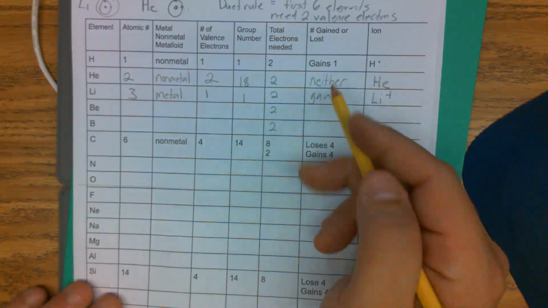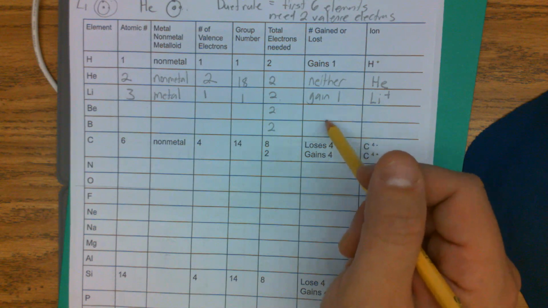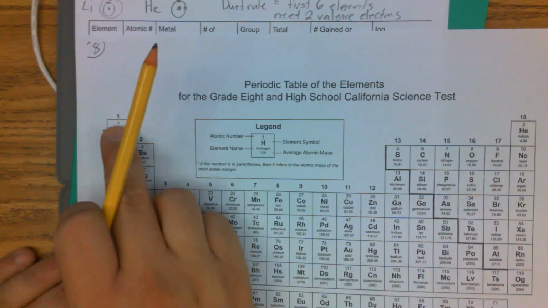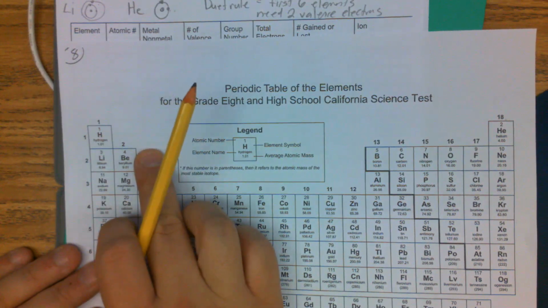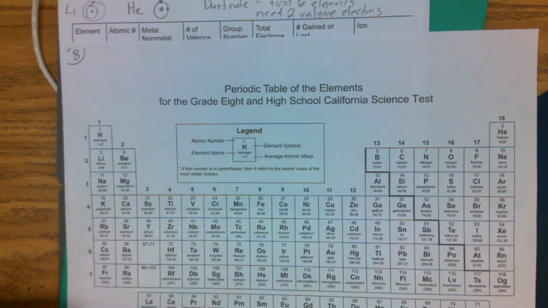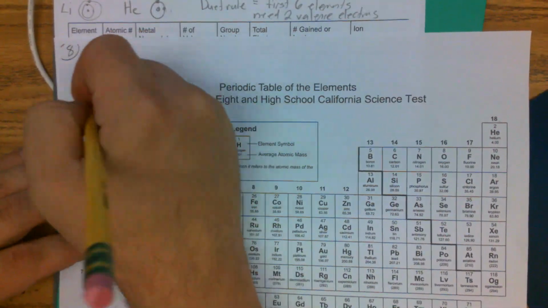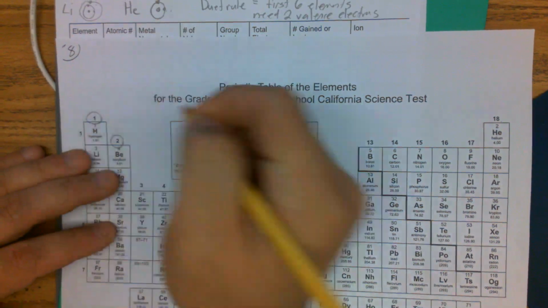So one of the tricks for these, if we're looking at valence electrons, you're going to start to see a pattern. The number of valence electrons is going to be equal to the number along the top. And that's something that we'll get down to. So our valence electrons, we're just circling these numbers here.